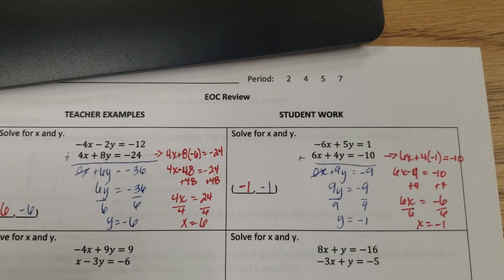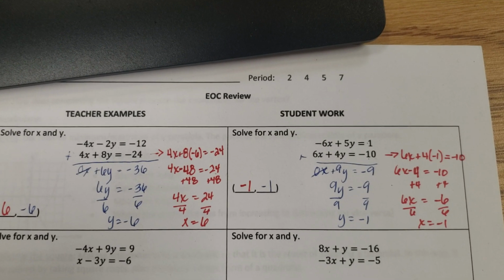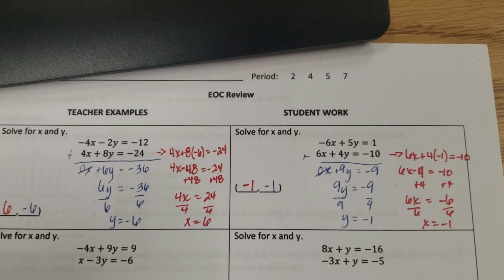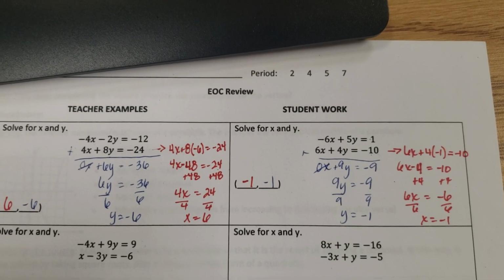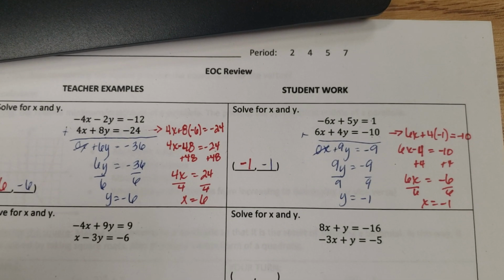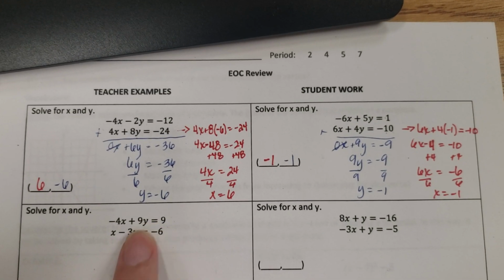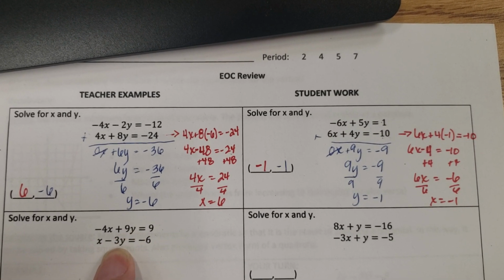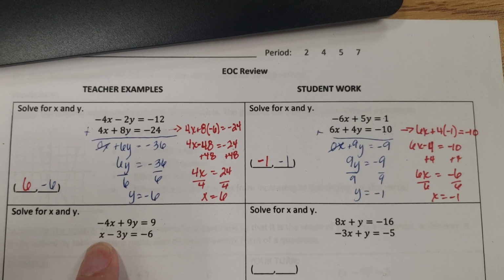But just to recap, add your equations together to eliminate one of the terms. We could have eliminated the y term if that had worked out that way. Tomorrow we're going to look at some where you don't have, notice how we've got like a 9 and then a negative 3, and we have a negative 4 and a 1.